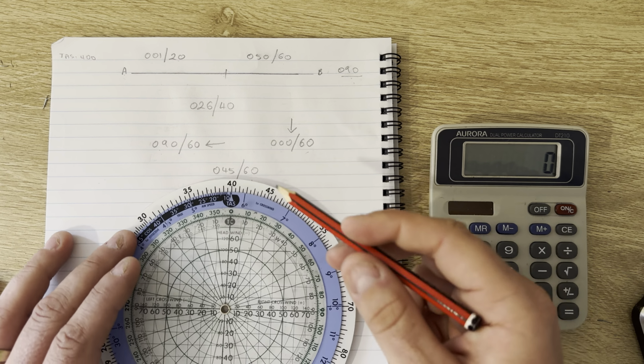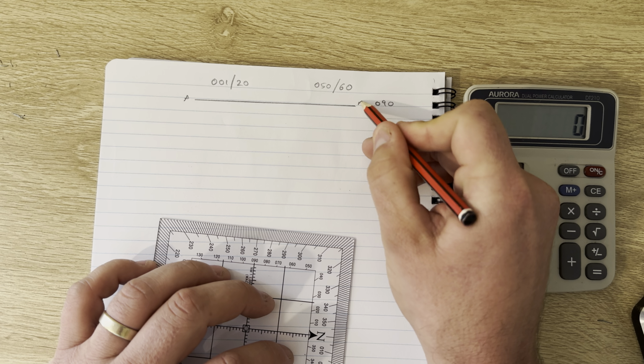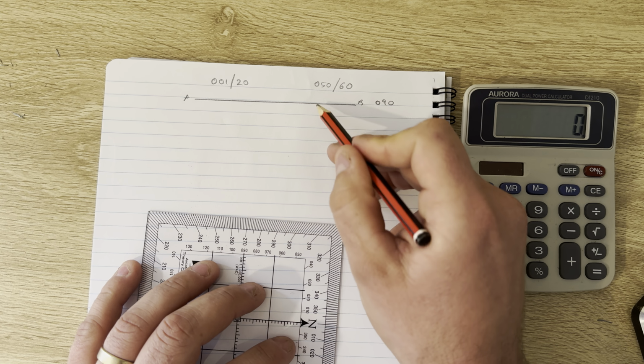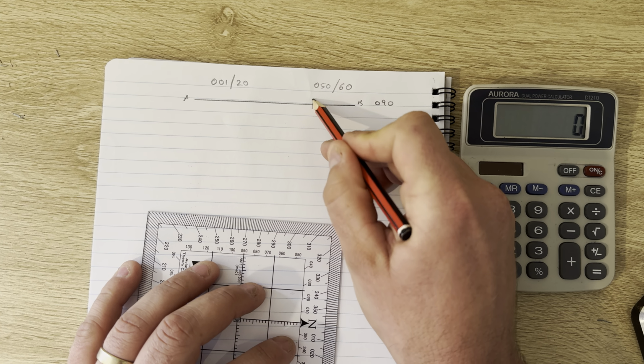Well, it doesn't even have to be halfway. We can make another example. Let's keep the same numbers as the original one. Track of 090, a wind of 001 at 20, and 050 at 60. But this time let's make it a 75-25 split. So we'll say that the northerly wind is dominant.